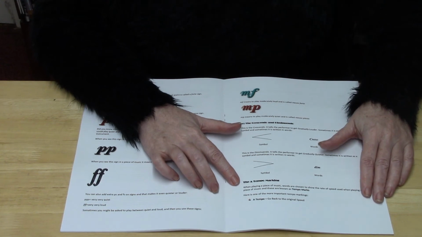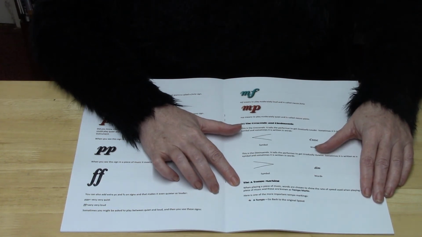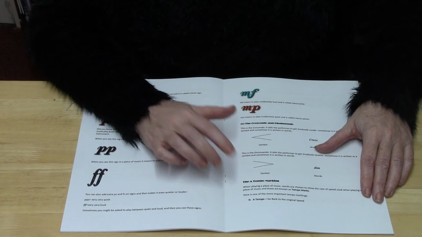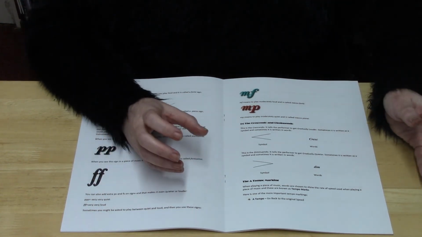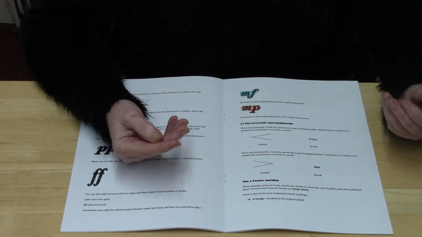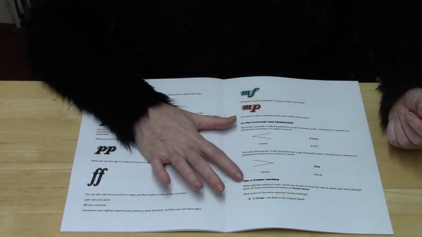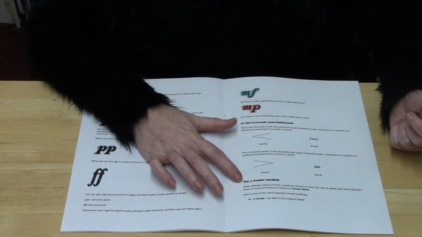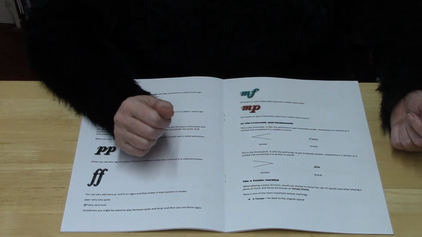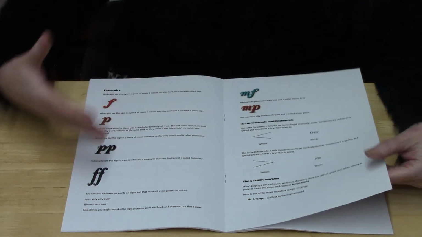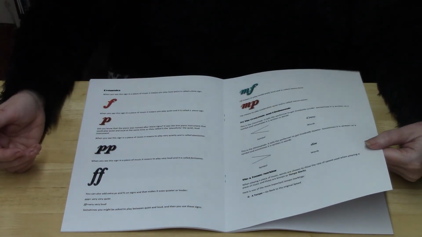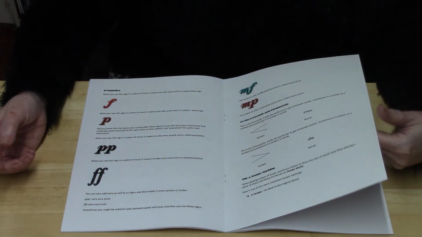Then we have a little talk about tempo. So tempo is the rate of speed, how fast you actually play something. So in music you might have a sign that says a tempo, which means go back to the original speed. So all these words you need to learn so that you can recognise them for the exam.